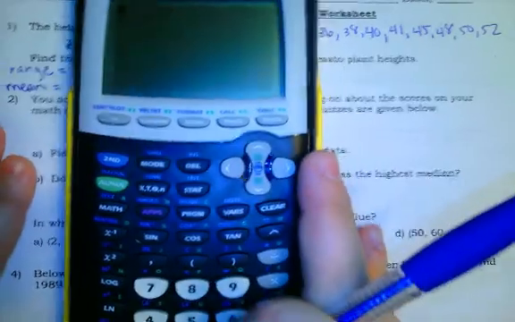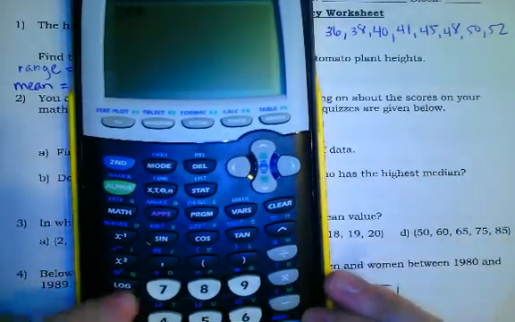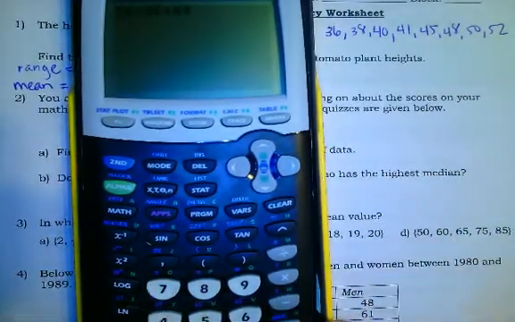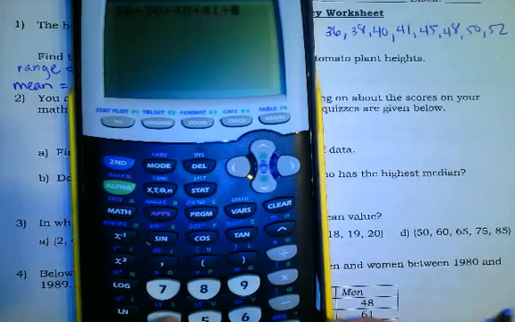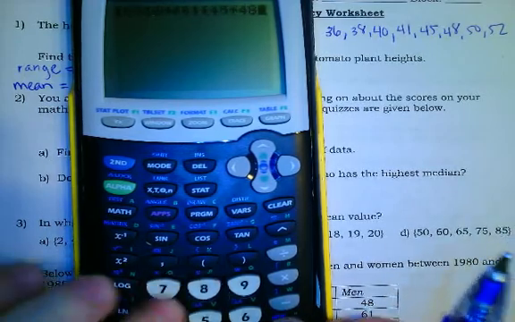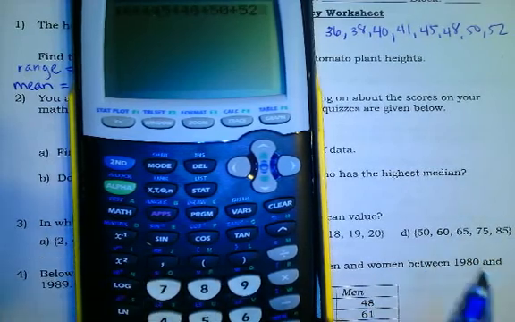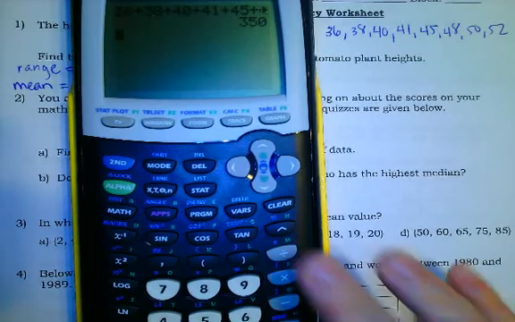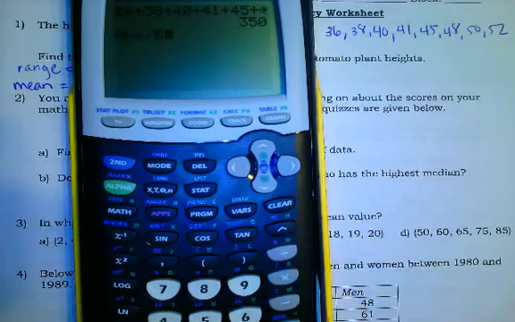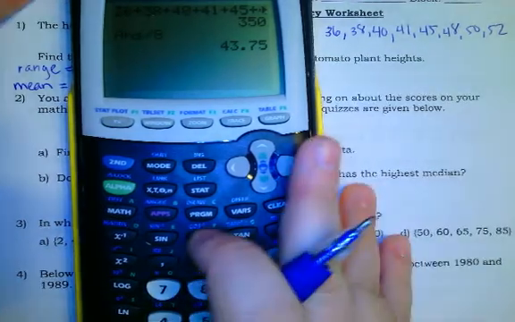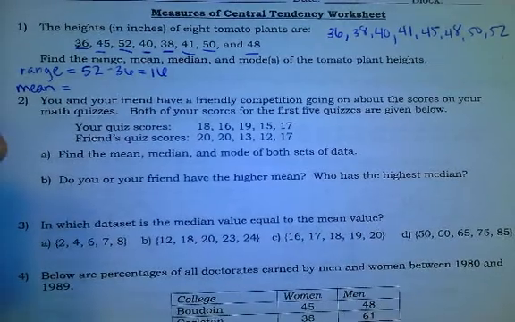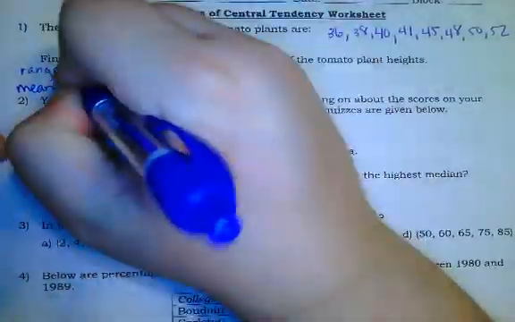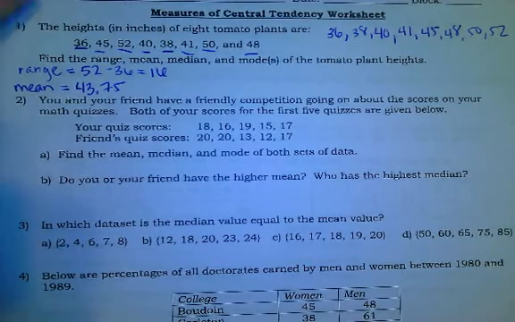We have 36 plus 38 plus 40, plus 41, plus 45, plus 48, plus 50, plus 52. Again, you can use Desmos or your phone calculator to do this, whatever works for you. So I have 350, I'm going to divide by 8, and I get 43.75. So my number is 43.75. That is my average or my mean.